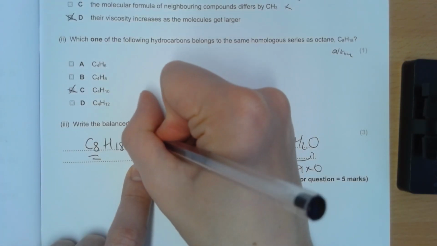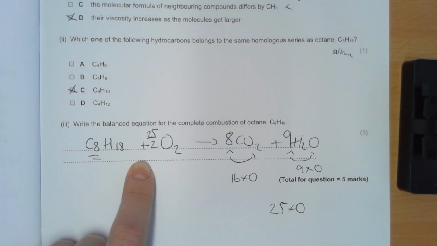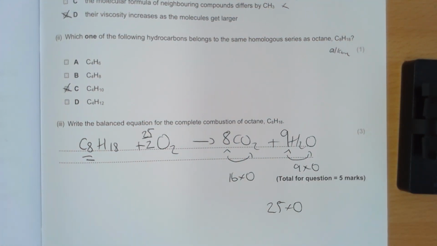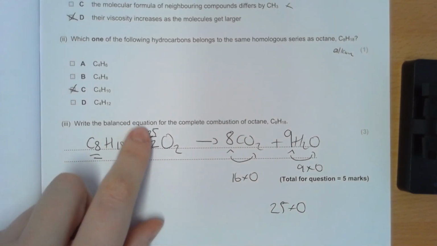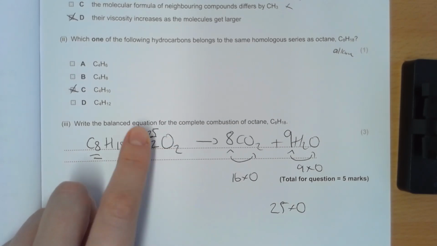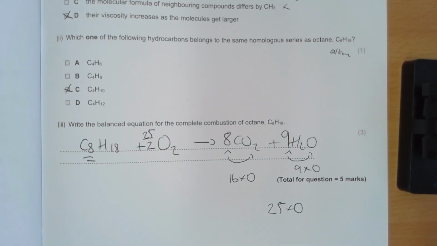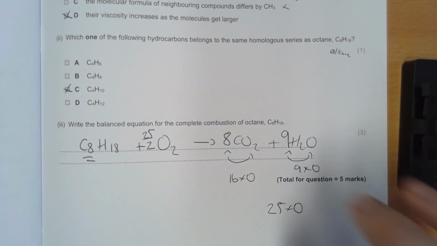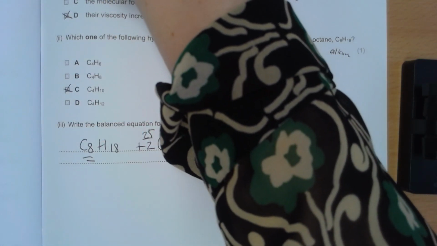If you just do 25 over 2, okay, so you're going to have to use a fraction or you're going to have to use a decimal. So you can write it as 25 over 2, or you can write it as 12.5, because 12.5 times 2 is 25, and that matches. So you can use a decimal and you can use a fraction if needed.